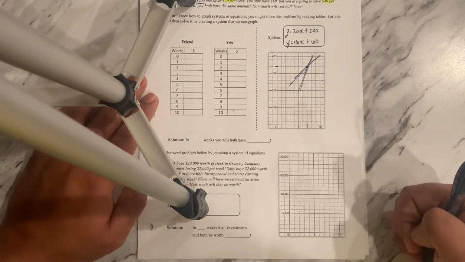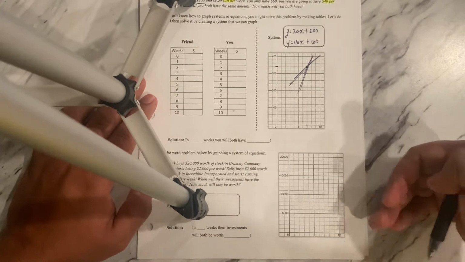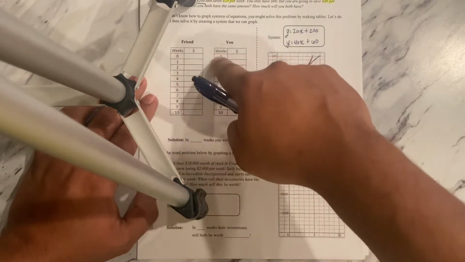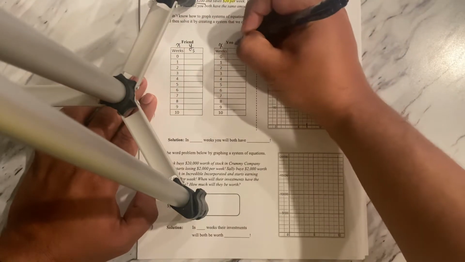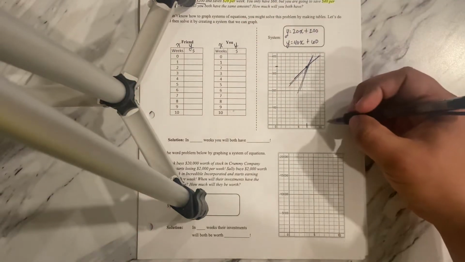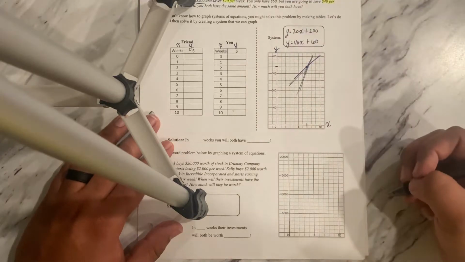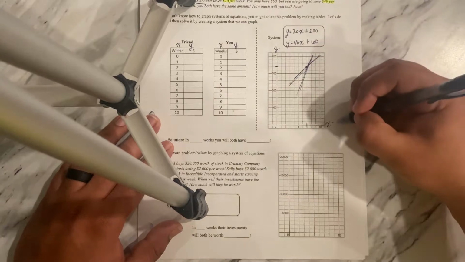So what does this represent? Okay, we are talking about weeks and money. So the tables even helped us out. We should always remember that it's X, Y, X, Y. So labeling this graph, we got X, Y. Go a step further, X represents weeks.